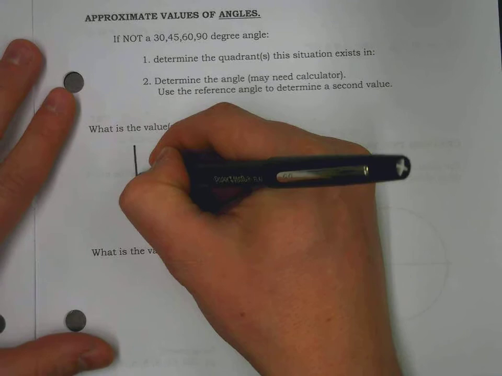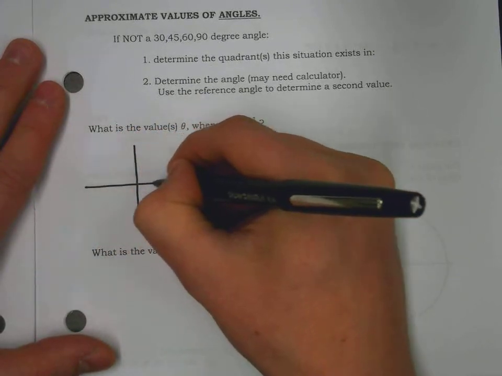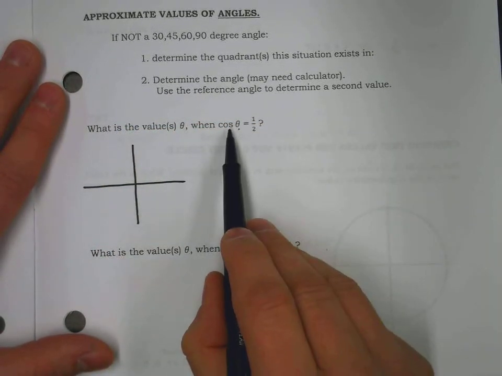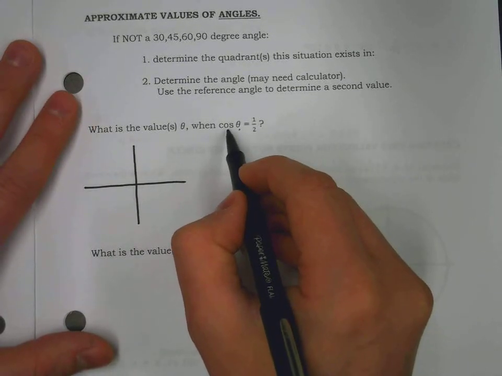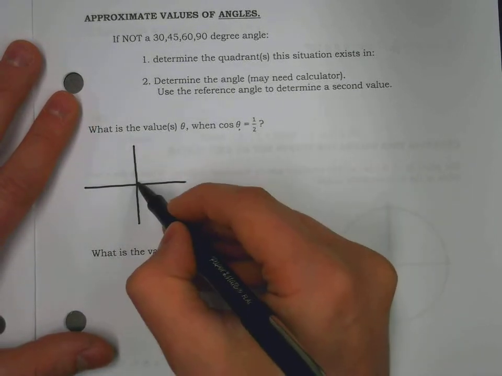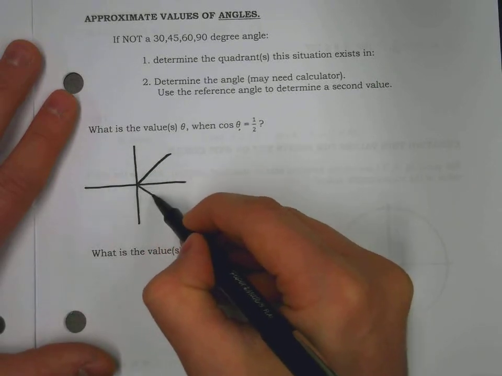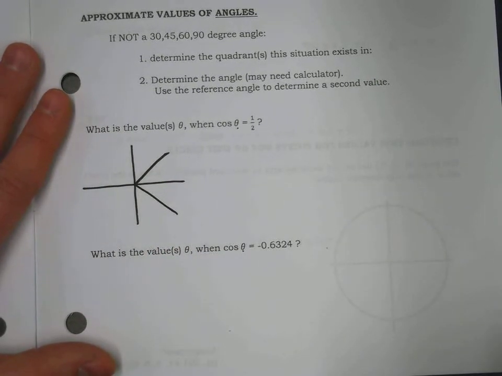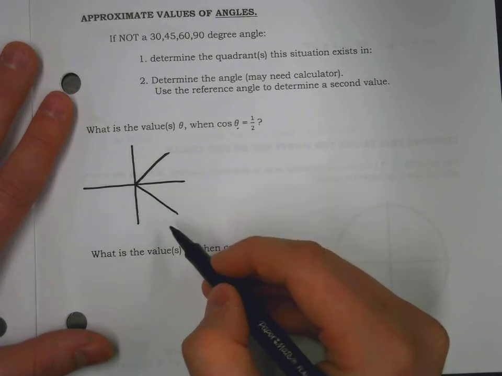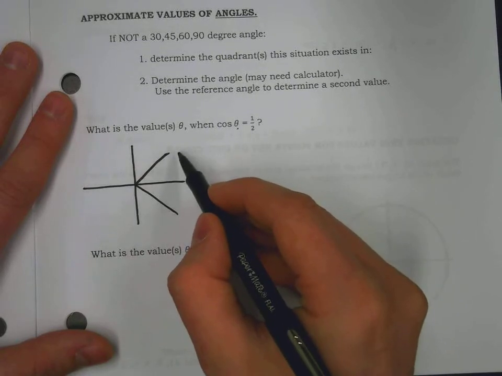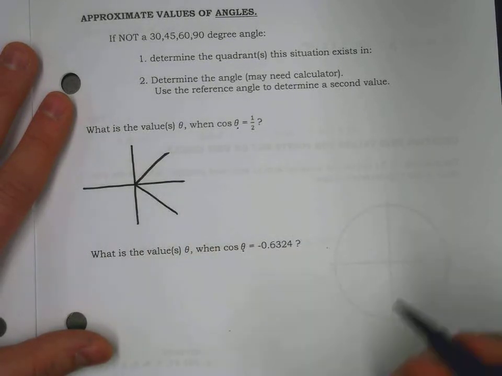But let's first ask, where is or are our answers for when cos of theta is 1/2? Remember, cosine is x, which is positive on the right. Now, I'm not drawing these terminal arms with any accuracy. I'm only saying they're on the right side, quadrants 1 and 4. CAST would also tell us that cosine is positive and All is positive on the right side.